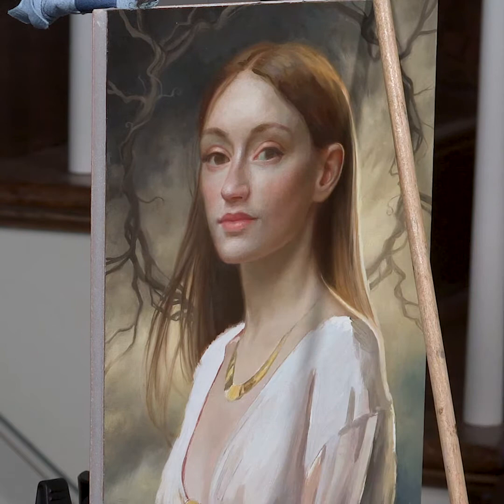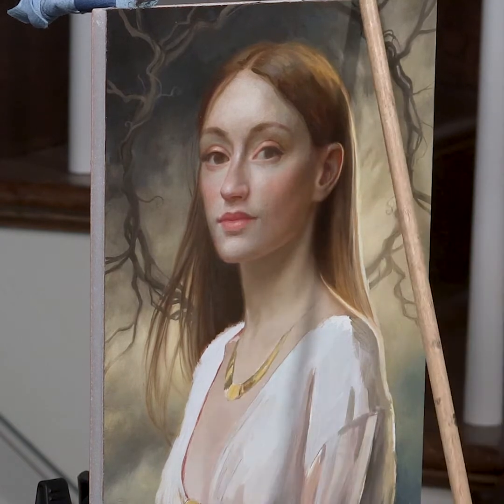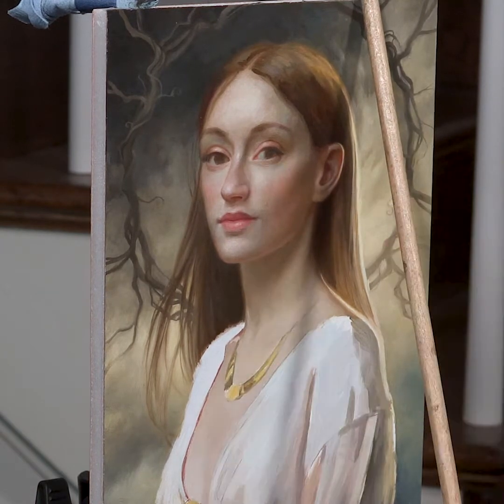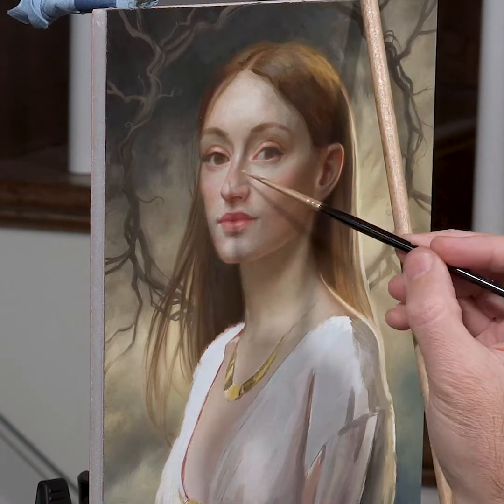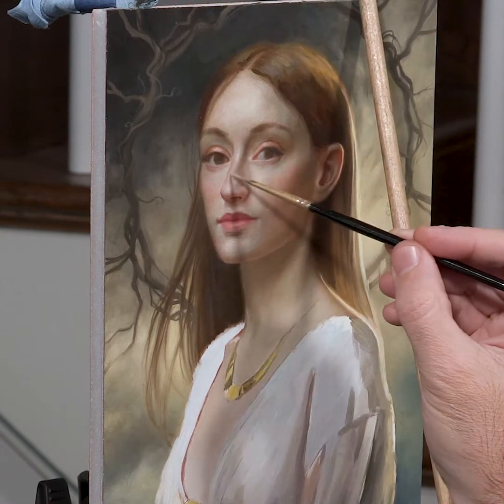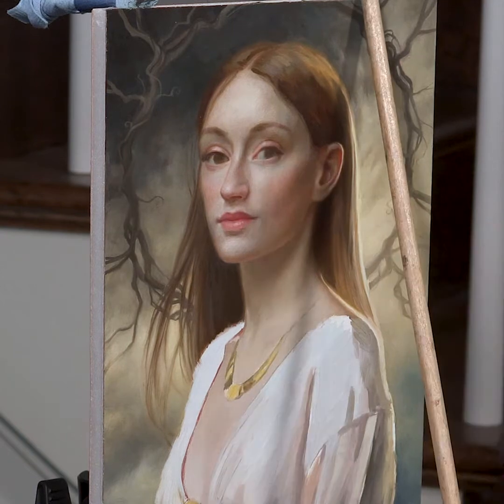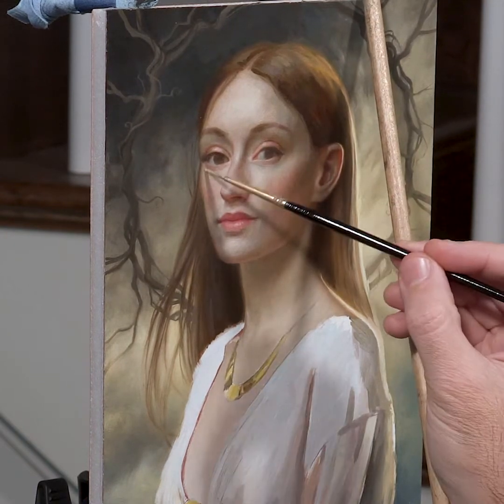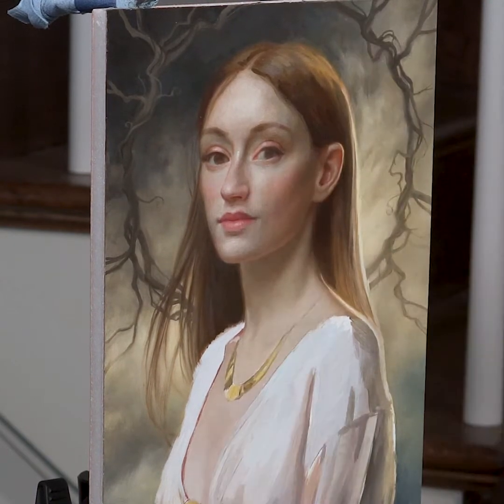And probably one of my solutions would be to use bigger brushes and attack those planes and shapes, break them down, simplify them. It's just, like I said, they can often be very subtle and hard to break down.